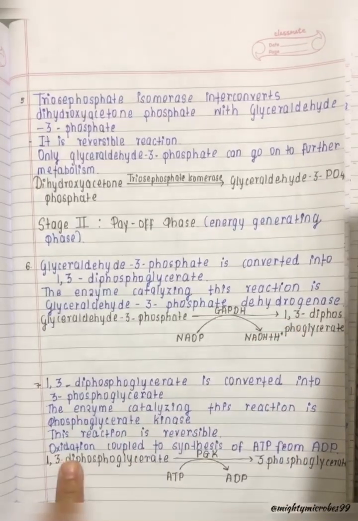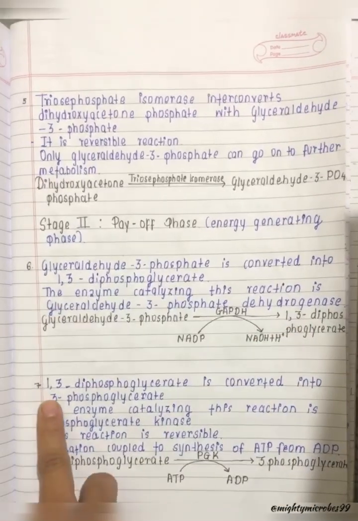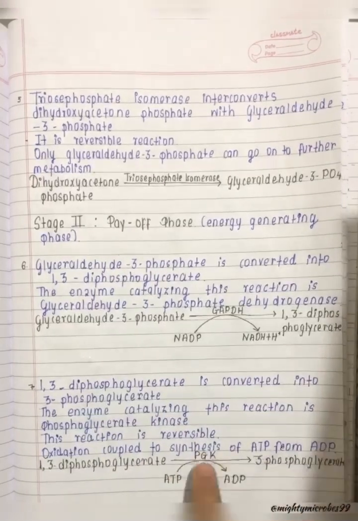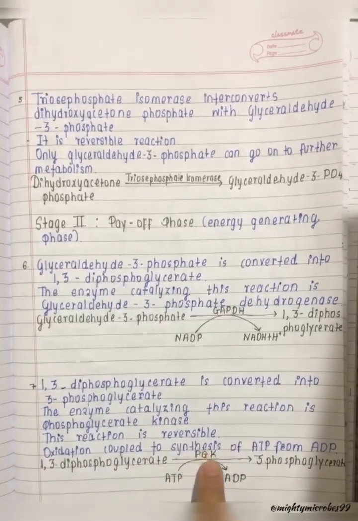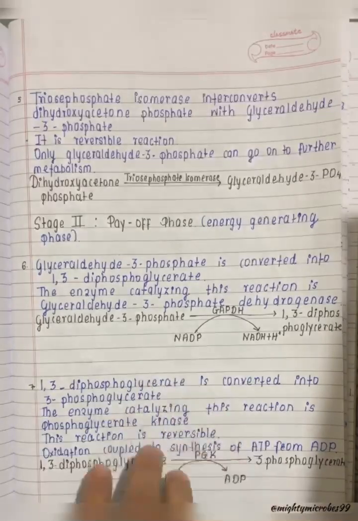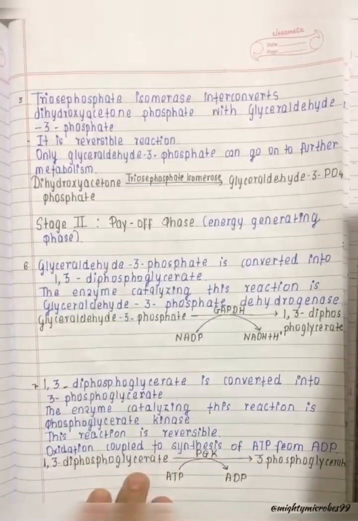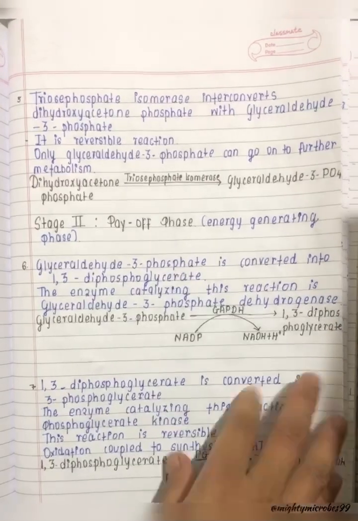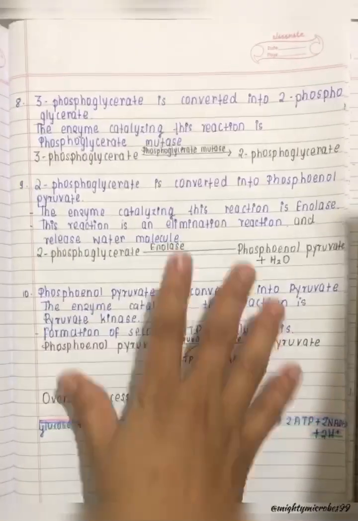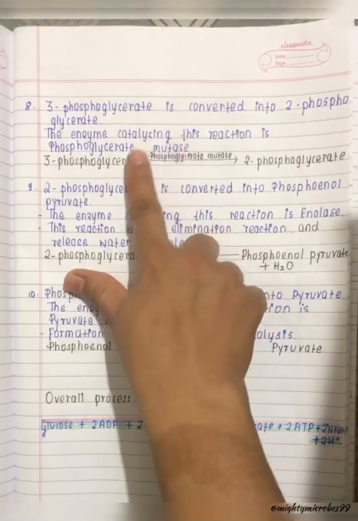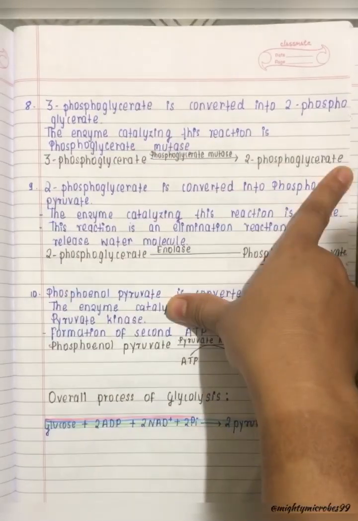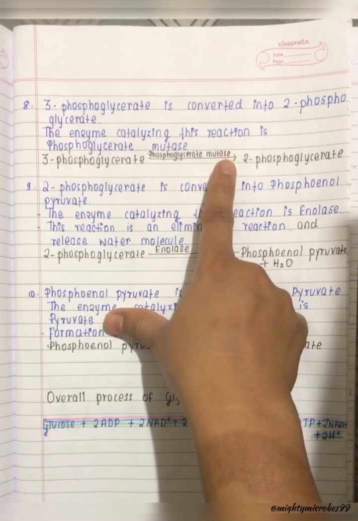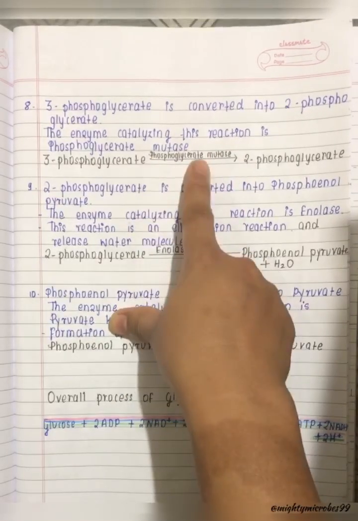After that, 1,3-diphosphoglycerate is converted into 3-phosphoglycerate with the help of the enzyme phosphoglycerate kinase. Again, this is a reversible reaction. Here, oxidation coupled to the synthesis of ATP from ADP is done. Then the next is 3-phosphoglycerate, which is converted into 2-phosphoglycerate with the help of the enzyme phosphoglycerate mutase.